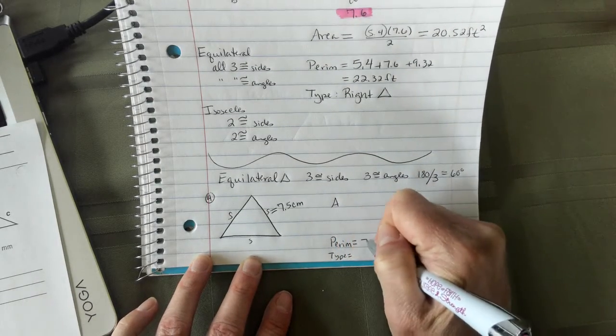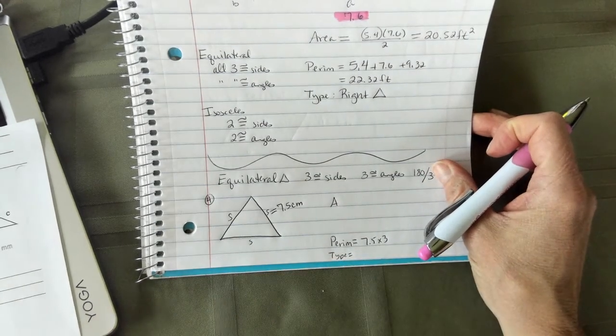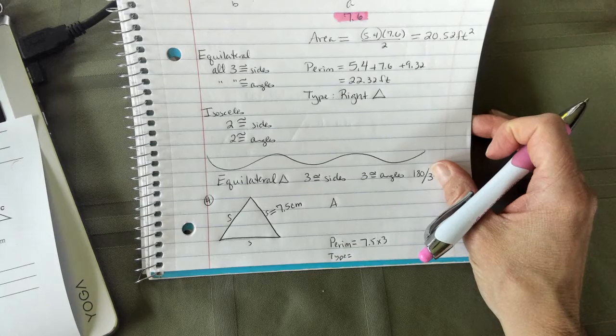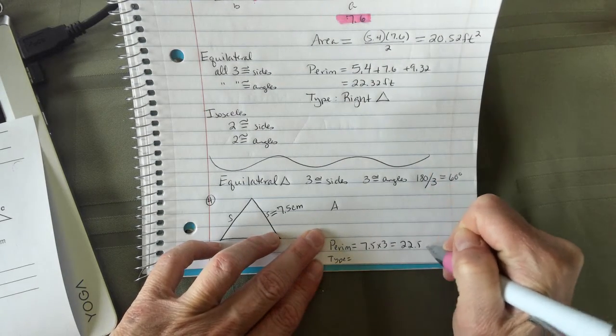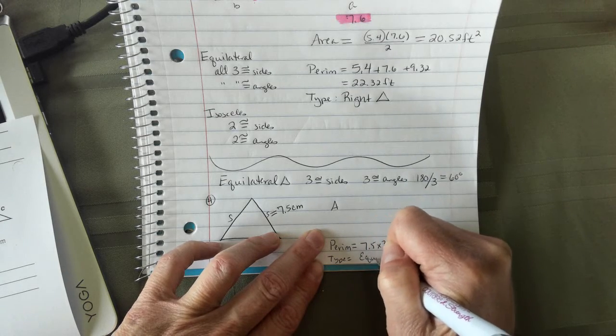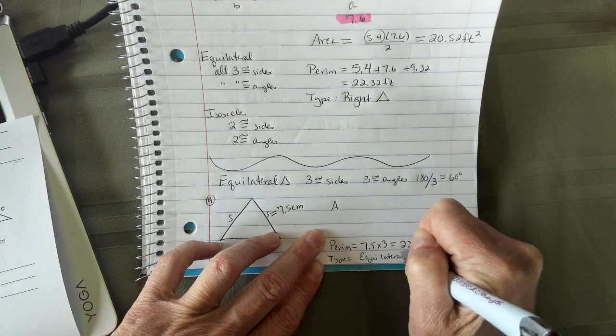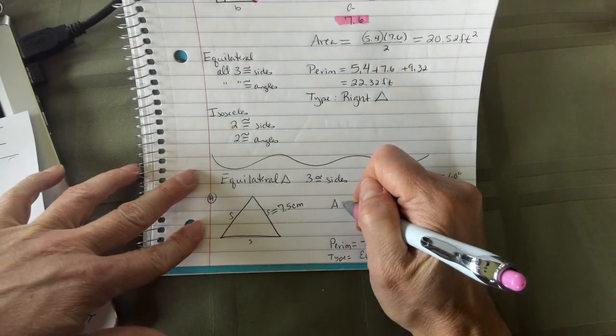Let's talk about perimeter. 7.5 times 3, guys, because there are 3 sides. They are all congruent. So let's make this easy. We're looking at 22.5 centimeters. The type, equilateral, because all 3 sides are congruent. So now let's talk about area.